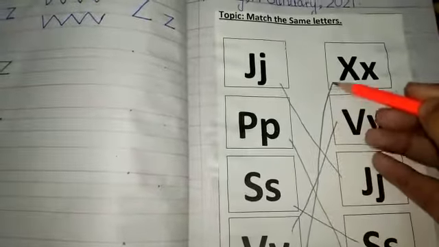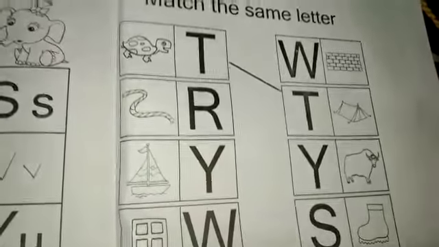Okay, which letter is this? Capital X and small x. And now we will find the letter X in the second line. Yes, here it is. Okay, now match them. Like this. Okay, class, now open your workbook.